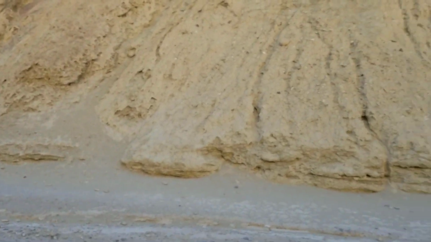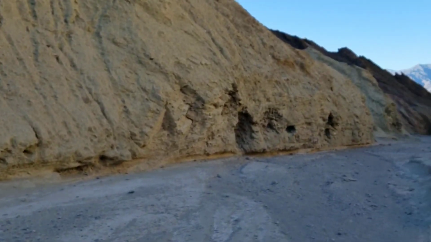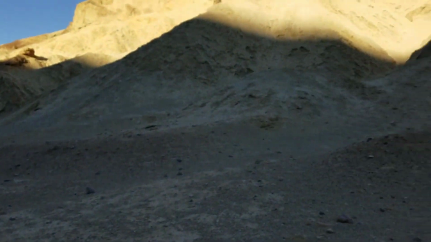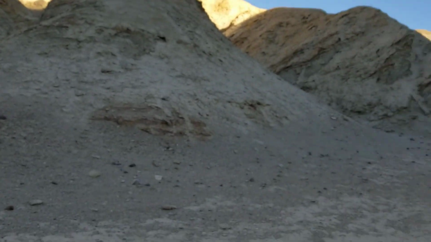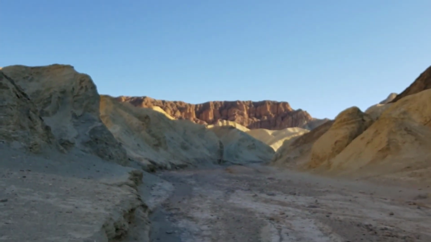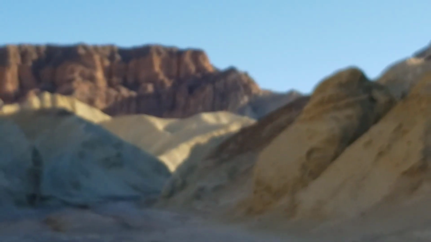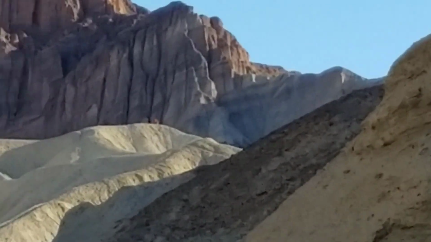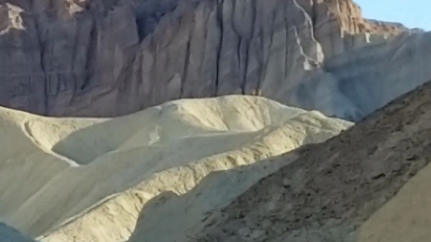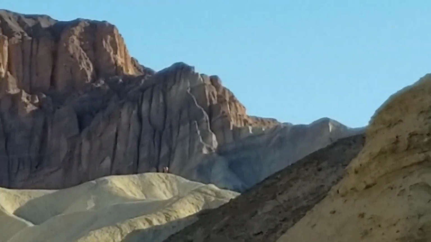It's just incredible. And I think the crossover to Zabriskie Point is up ahead, and if you look carefully at the top of that hill, there are a couple people that have taken the crossover trail up to Zabriskie Point.